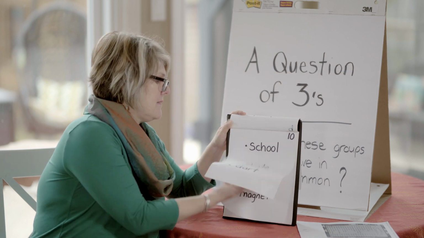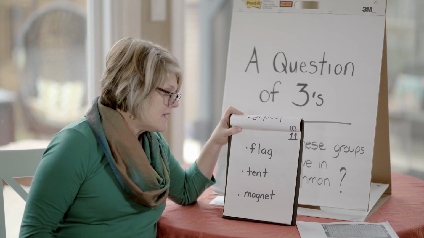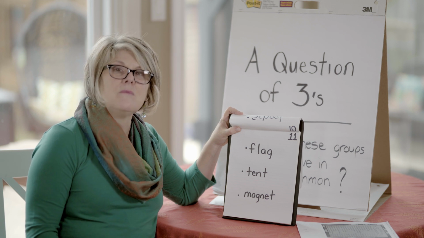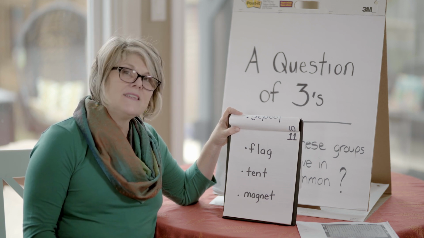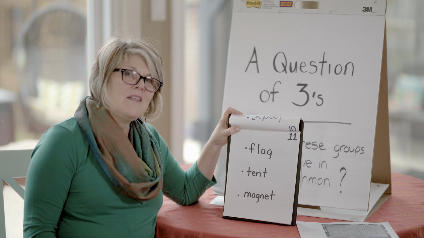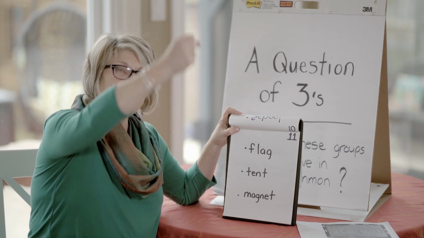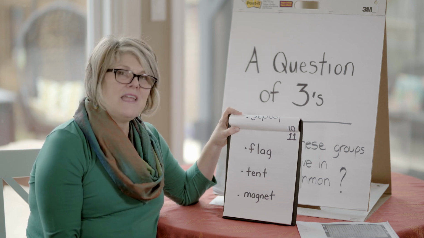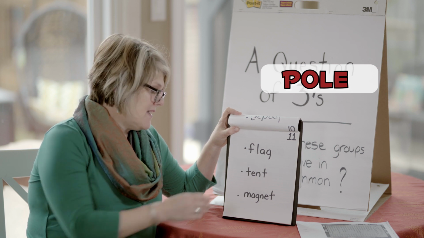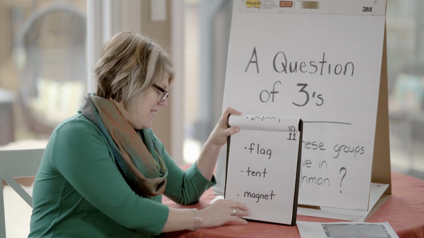Number 11, flag, tent, magnet. I gotta peek at this one. Okay, here's a kind of a science-y, well, not really science-y. What does a flag, a tent, and a magnet have in common? Think a little harder. If you're struggling, think of something long and narrow. They all have a pole, flagpole. There is a pole in a tent, and the pole, right, science camera guy, pole of a magnet, right?